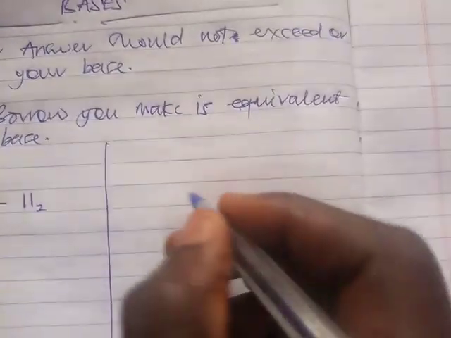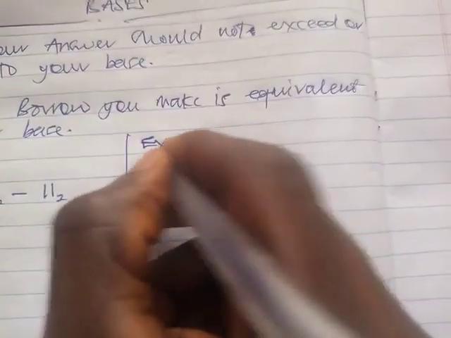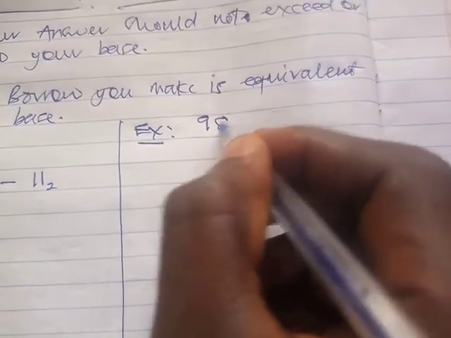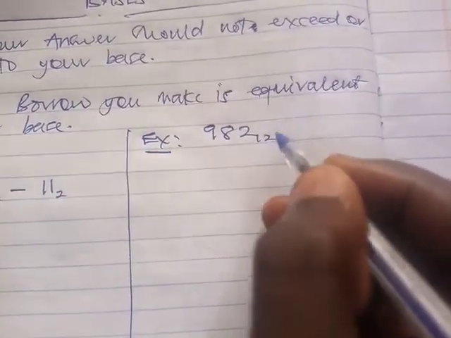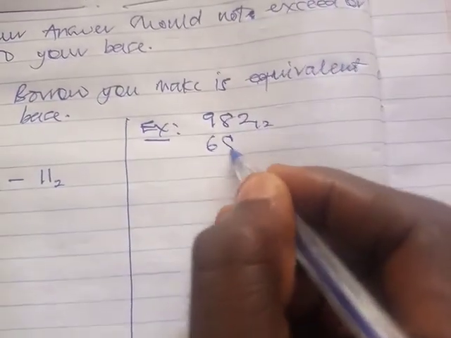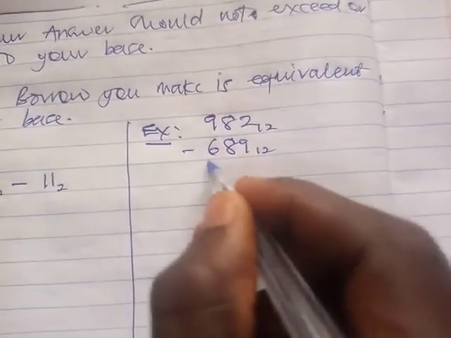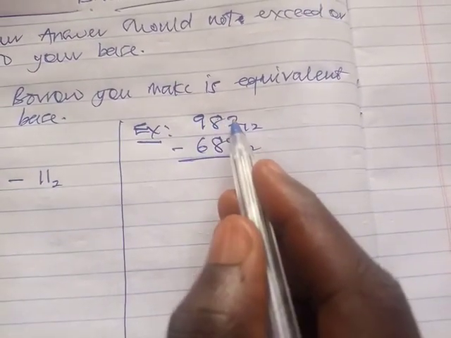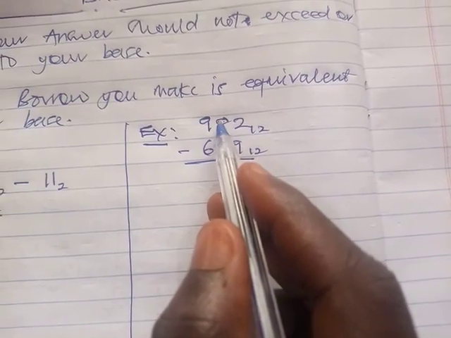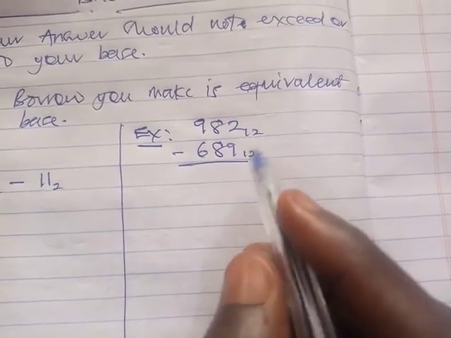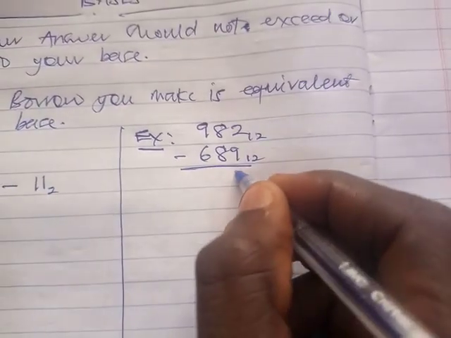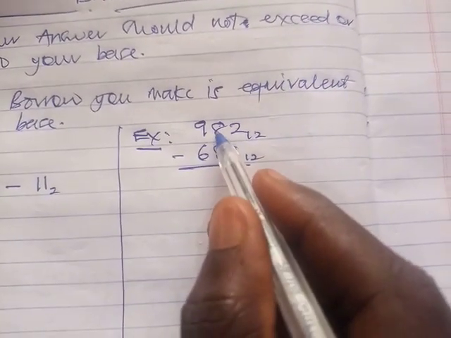The next example is, let's say, 982 base 12 minus 689 base 12. 2 minus 9 is not possible, so you borrow from this to that. Now when you borrow from 8, you borrow 12. So 12 plus 2 is 14. 14 minus 9 is 5. So you'll be left with 7 here.